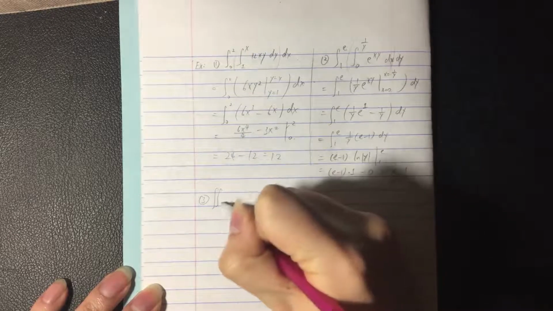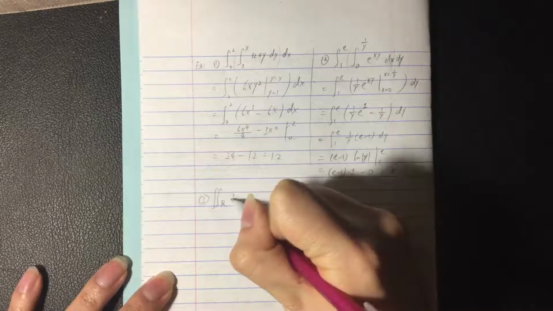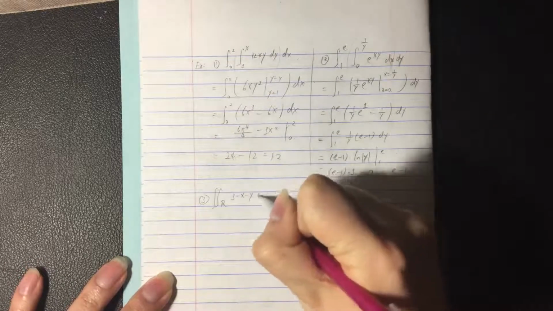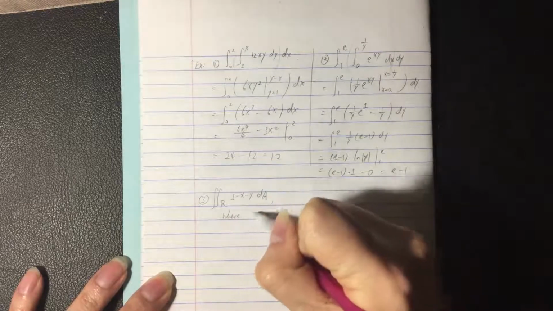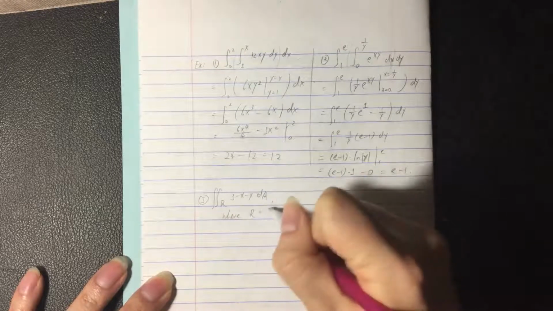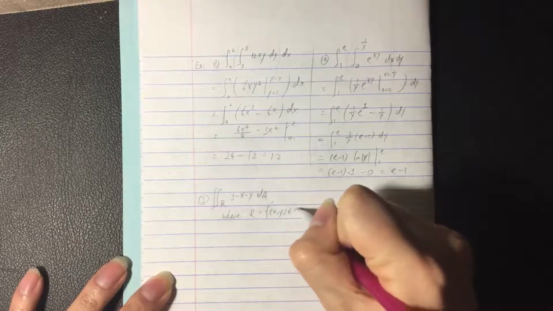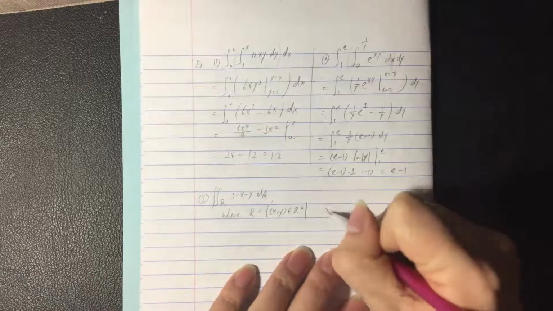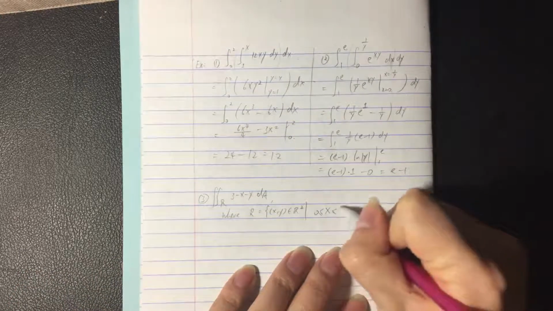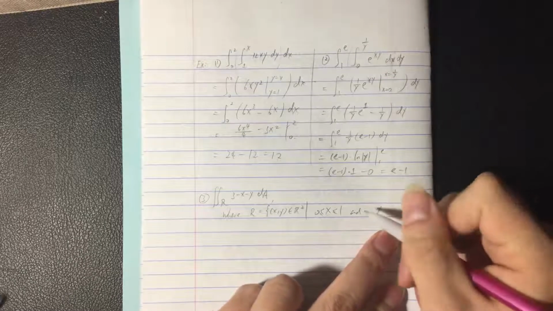Evaluate the double integral over region R. The function is 3 minus x minus y dA, where R is the set of all (x, y) in R2, such that x is between 0 and 1, and y is between 0 and x.